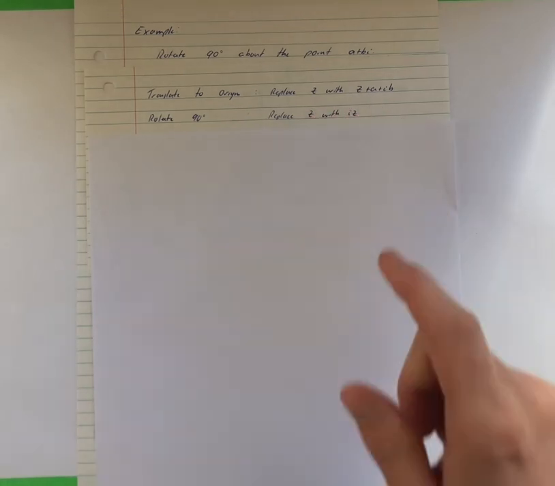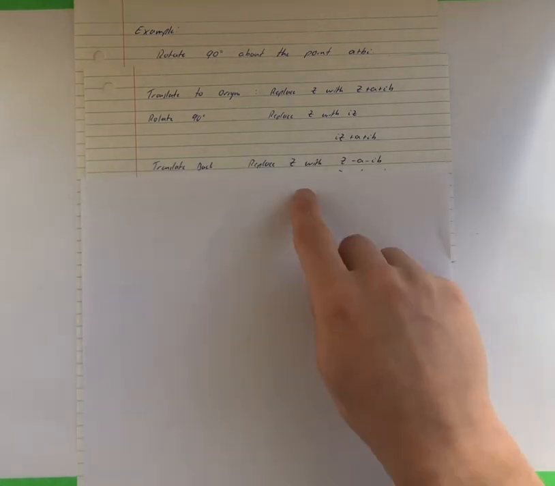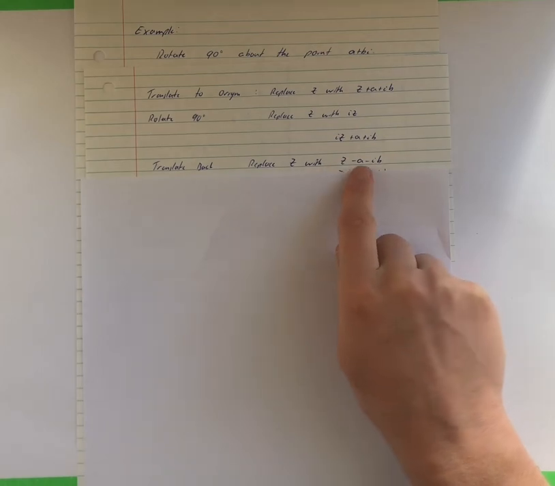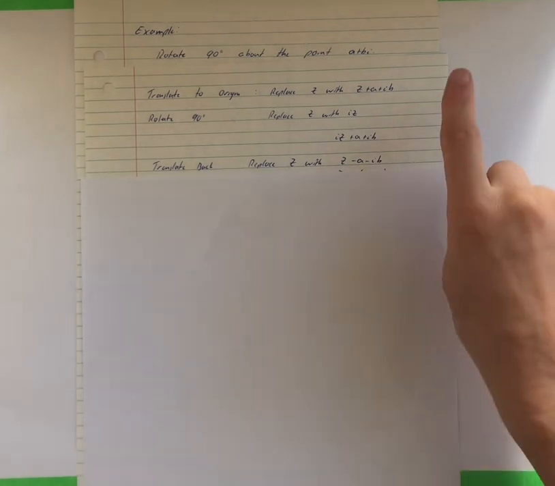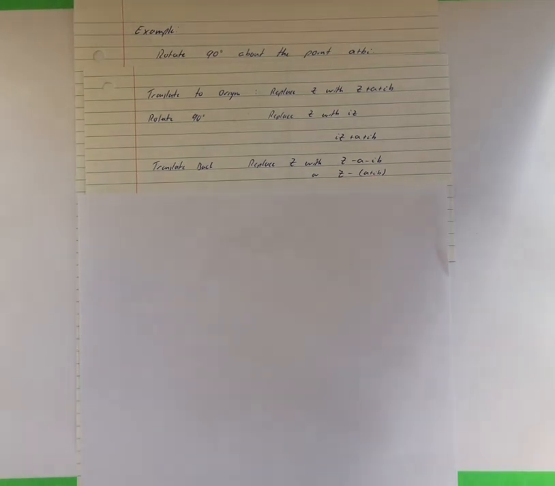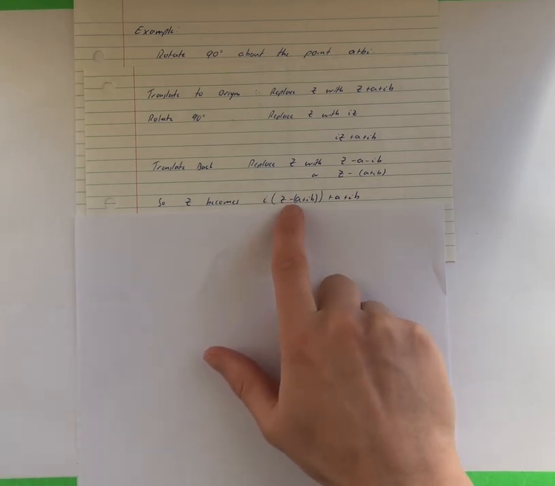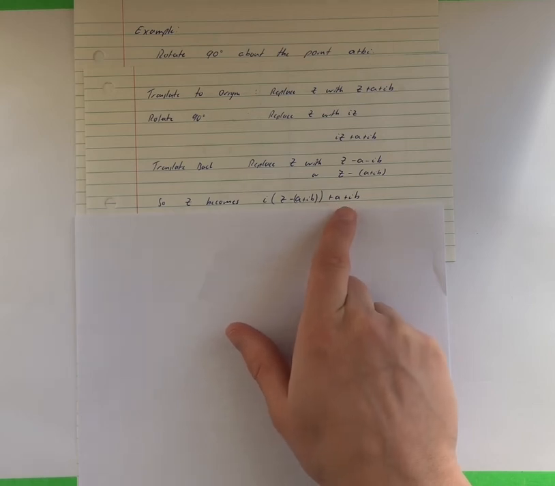Now that we're back at origin, now we can rotate by 90 degrees, which means we replace z with iz. So there's our replacement, our total replacement. So z has become iz plus a plus ib, and now we want to translate back. So now we're going to replace this z with z minus a to move right a, minus ib to move back up b. Or you might want to think of it as z minus a plus ib. So z becomes this messy thing, i times z minus a plus ib plus a plus ib.